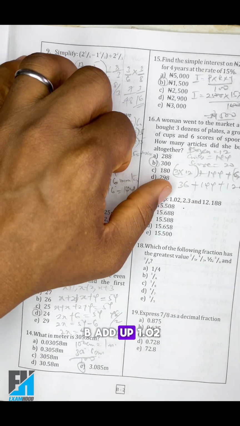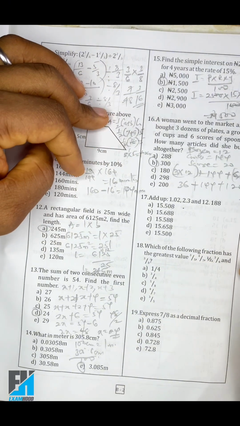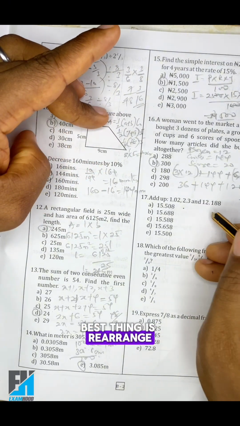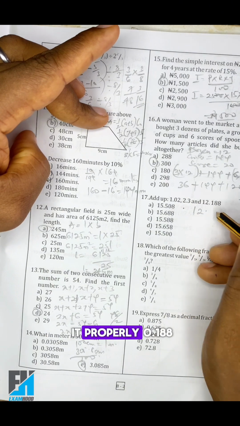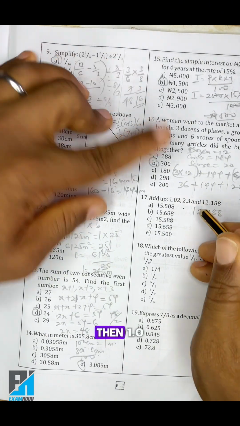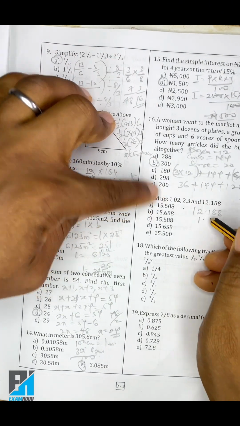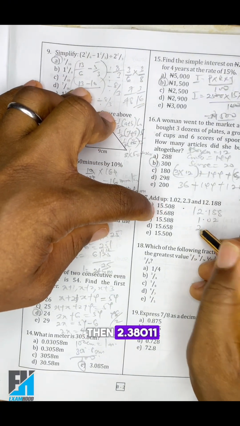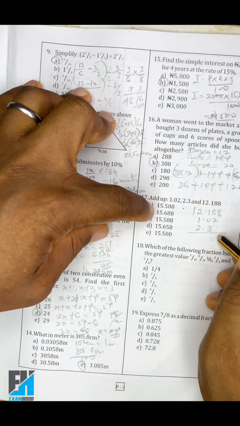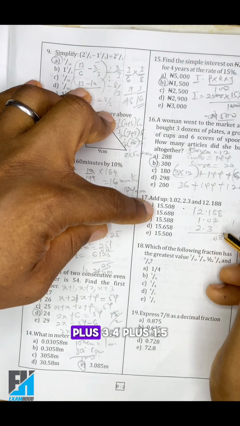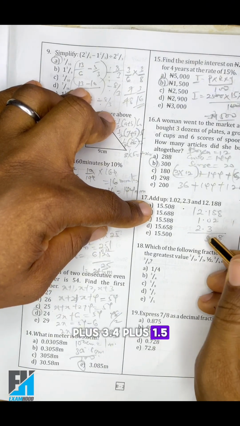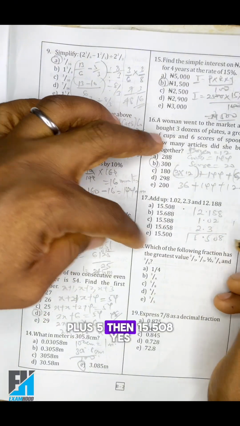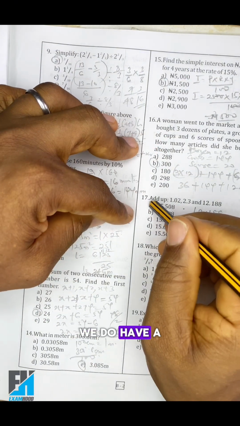Add up 1.02, 2.3 and 12.188. To me, the best thing is to rearrange it properly: 12.188, then 1.02, making sure it aligns on the decimal point, then 2.3. 8, 0, 1; 1 plus 3, 4, plus 1, 5; 2 plus 1, 3, plus 5... then 15.508. Yes, we do have A.